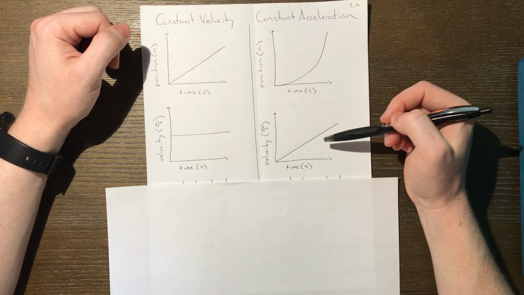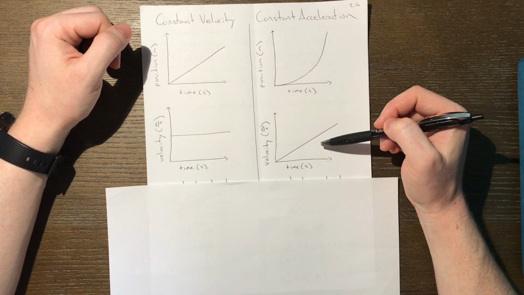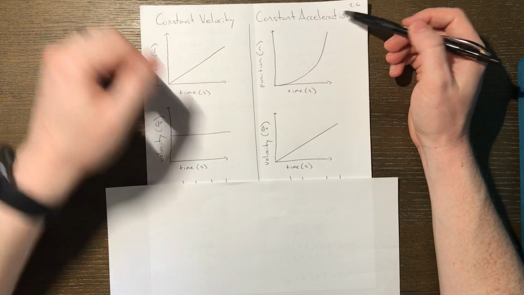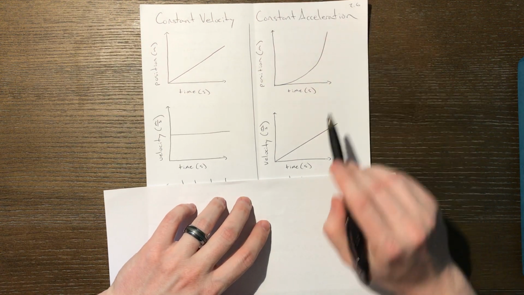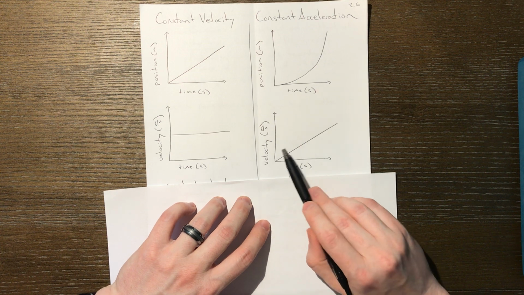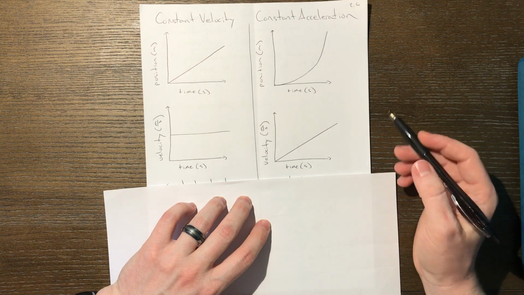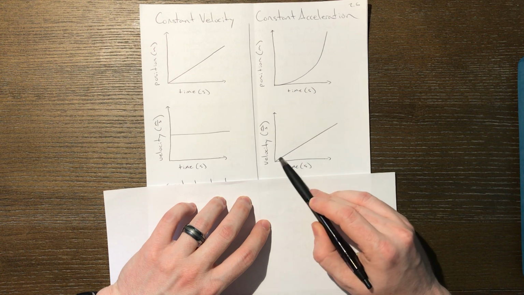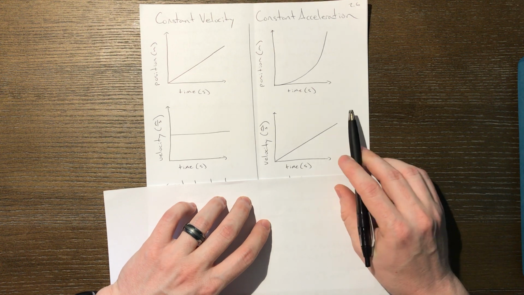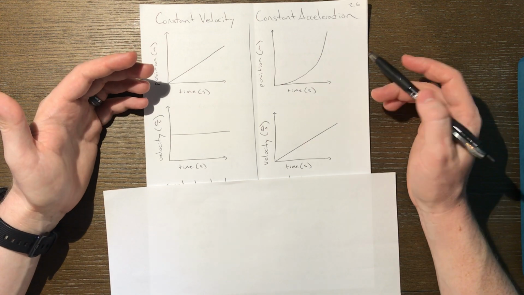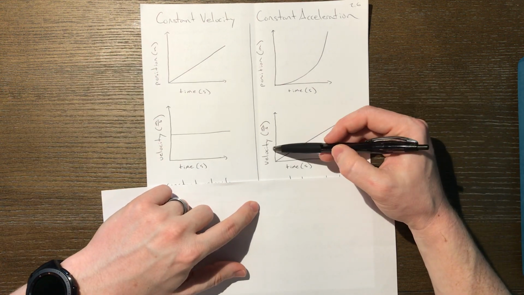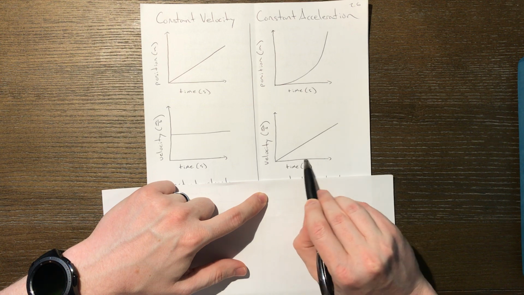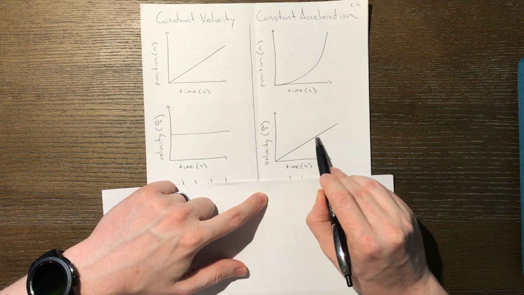All right, well, what does a velocity versus time graph look like if we are undergoing constant acceleration? Well, we know that the slope of a velocity versus time graph gives us acceleration, and if it's constant, the slope should never change, which would mean it should be a nice straight line. And if we interpret that, constant acceleration means our velocity is always changing, and sure enough, as time goes on, that velocity just goes up and up and up.